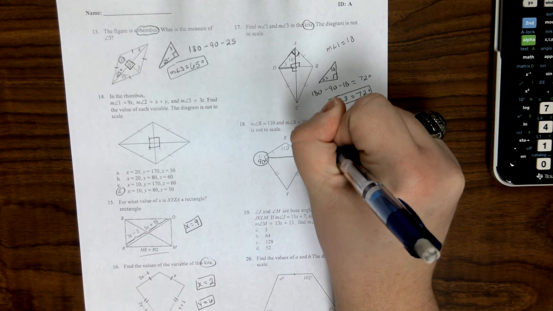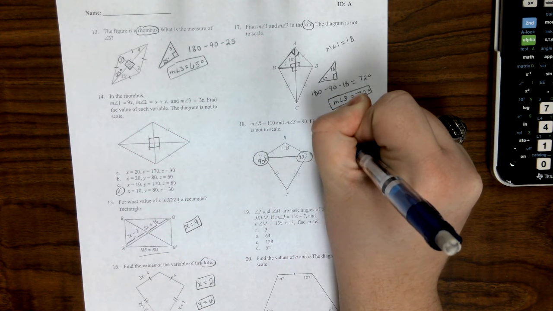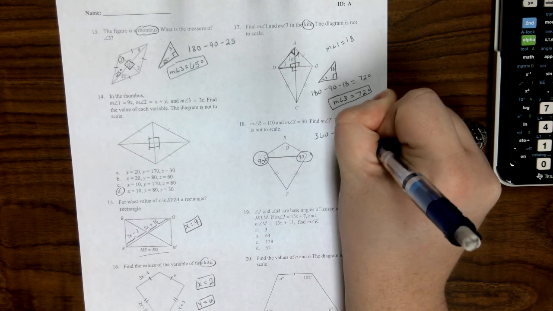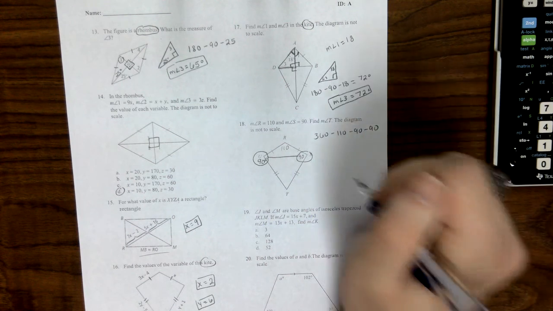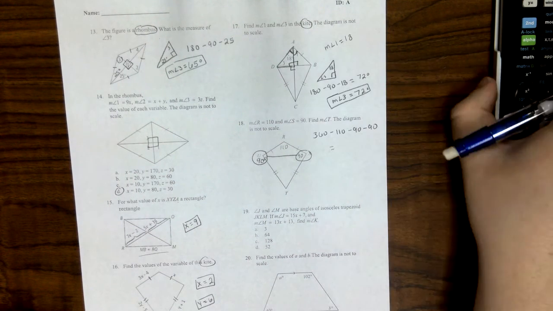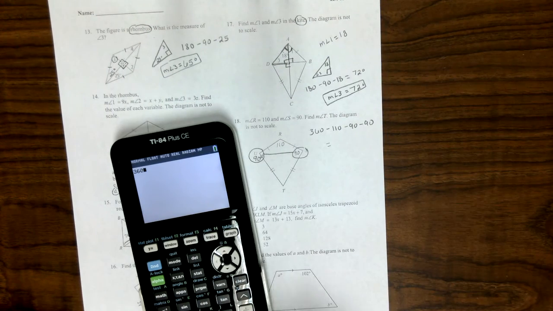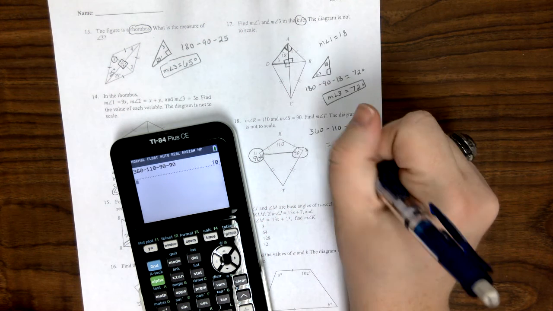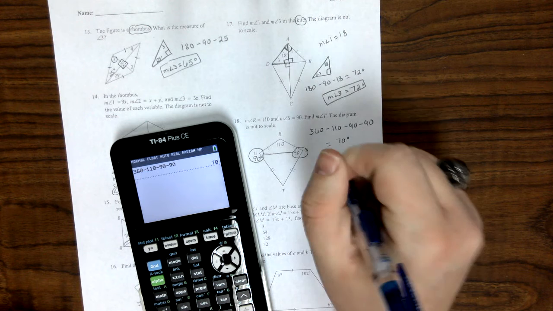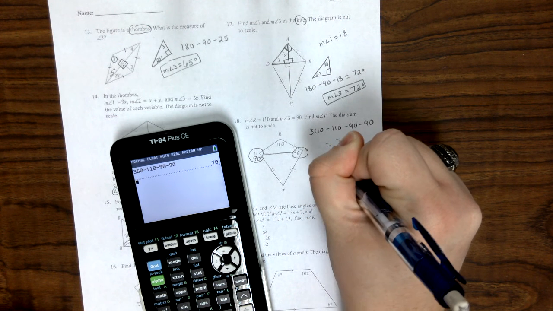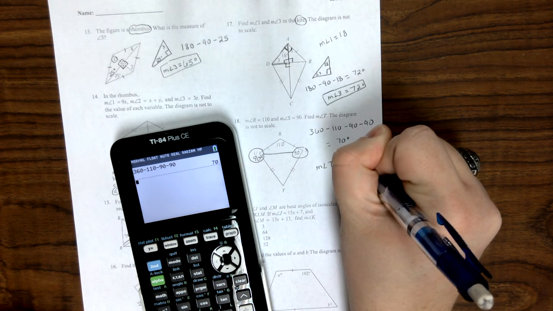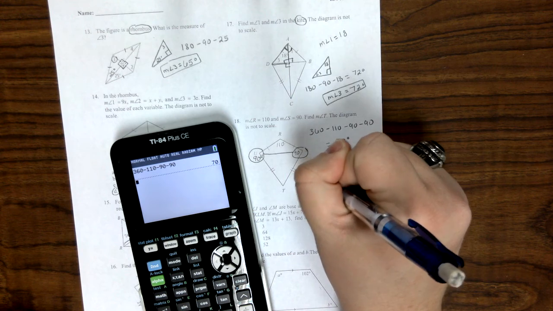So we're going to use 360, subtract the 110, and then subtract our two 90s. That will get us what we need. So 360 minus 110 minus 90 minus 90, we end up at 70 degrees. So the measure of angle T is 70 degrees.